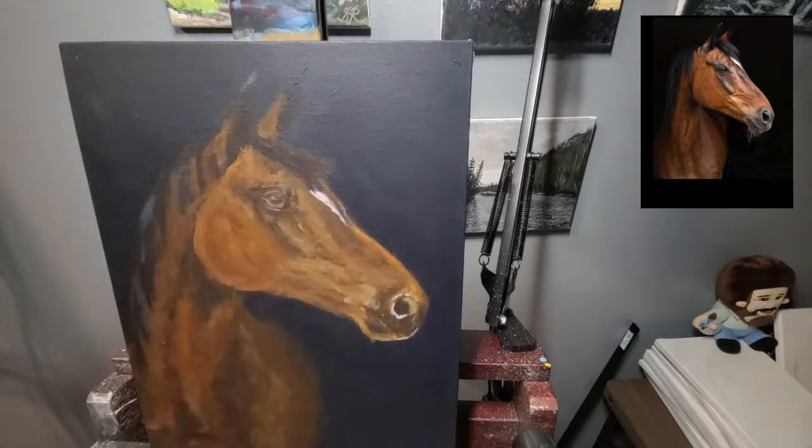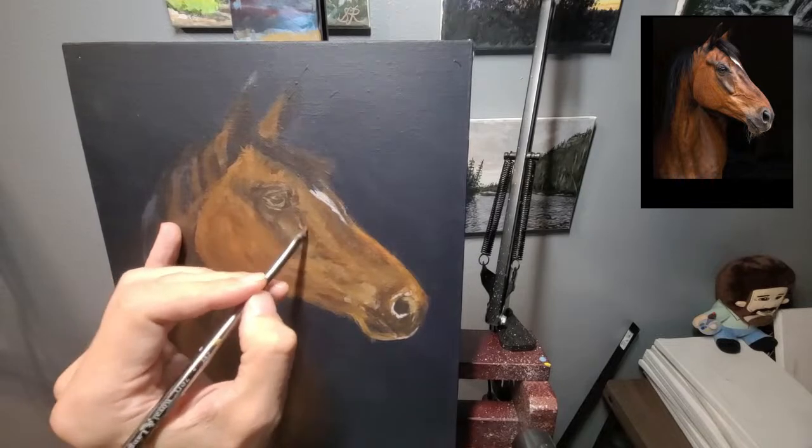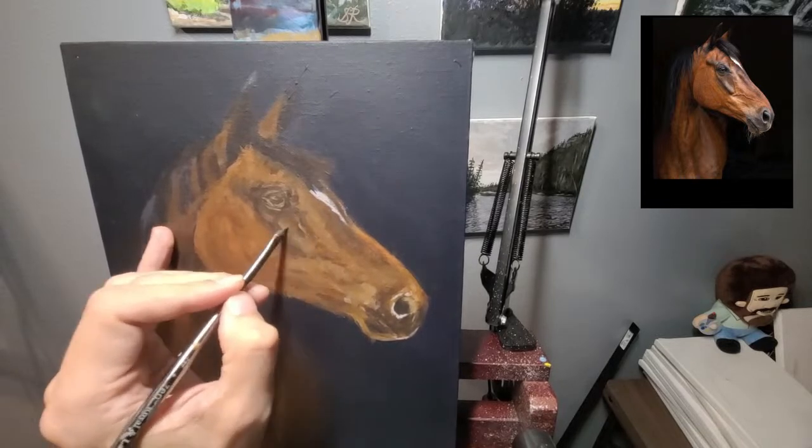It's almost like contouring somebody's makeup, I would imagine. I've not contoured makeup, but that's what it seems like.